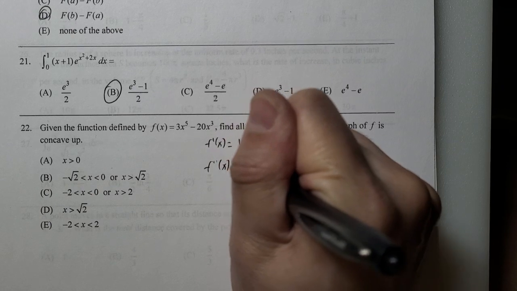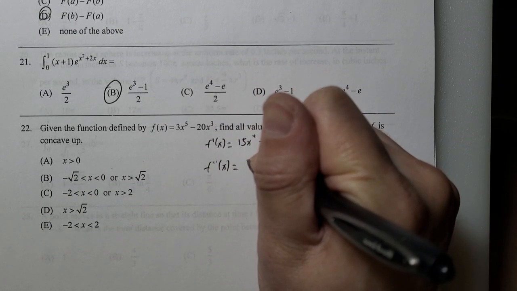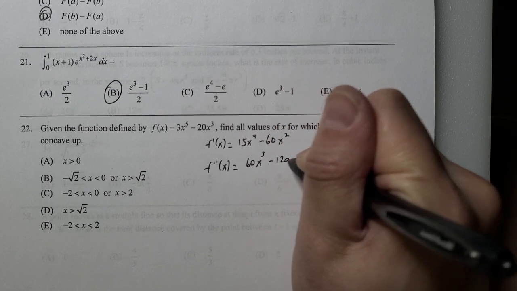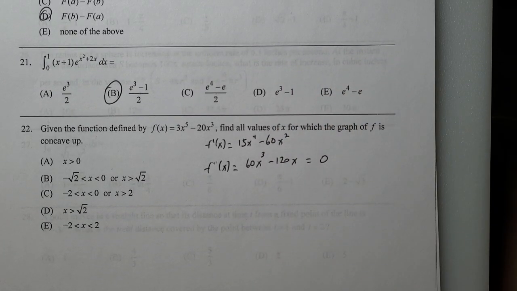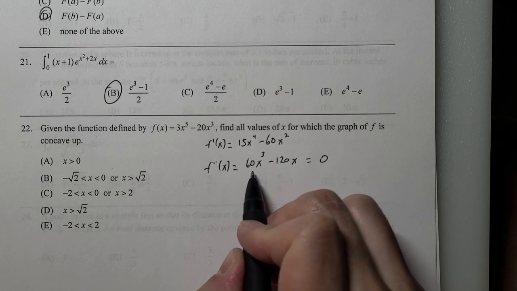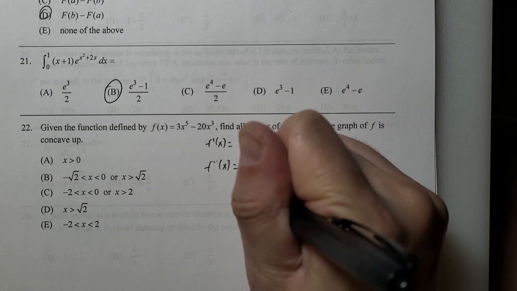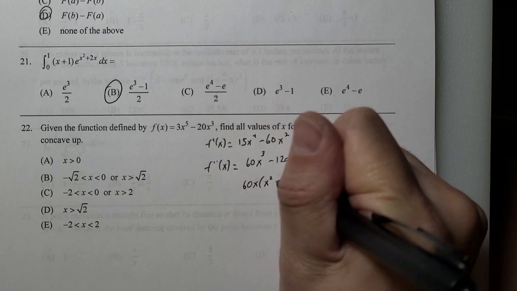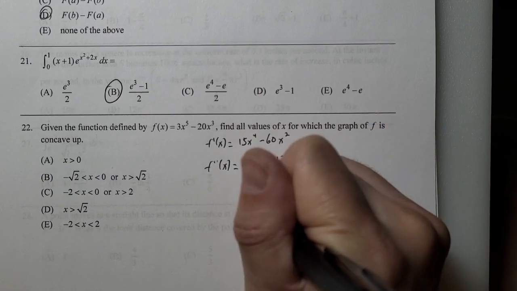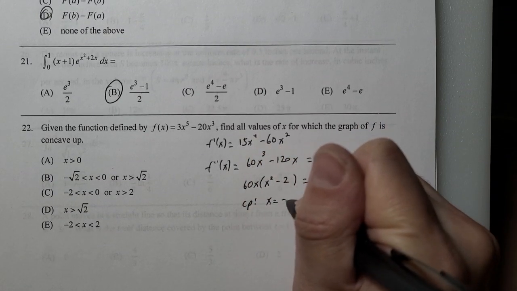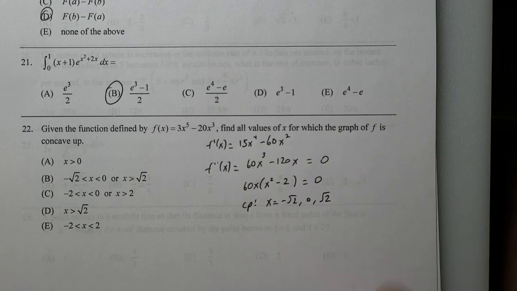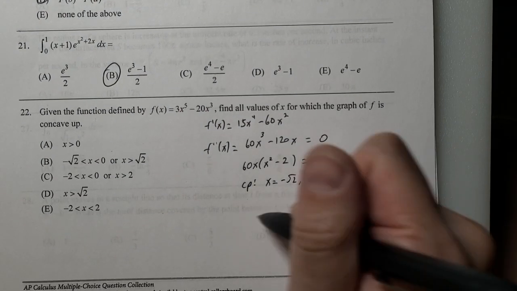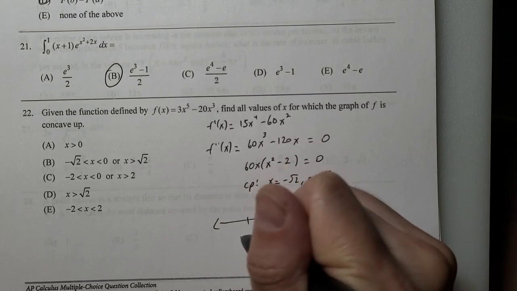F double prime x is, what's 15 times 4? That should be 60x cubed minus 120x. Let's set this equal to 0 to find the critical points. We can factor out a 60x from both terms. Then we will be left with x squared minus 2. So our critical points would be x is negative root 2, 0, root 2. This is 0 and this is plus minus root 2. So let's do our second derivative test.